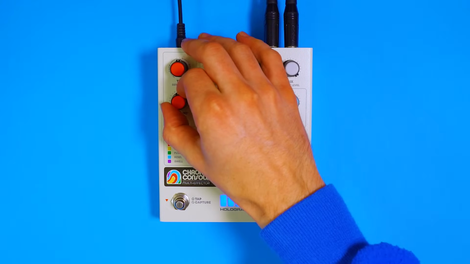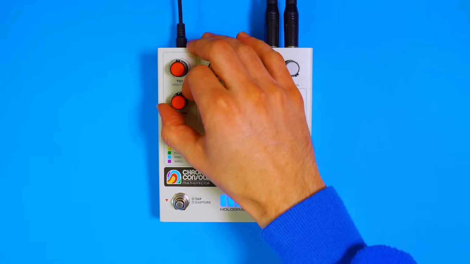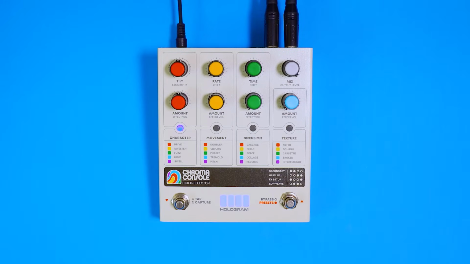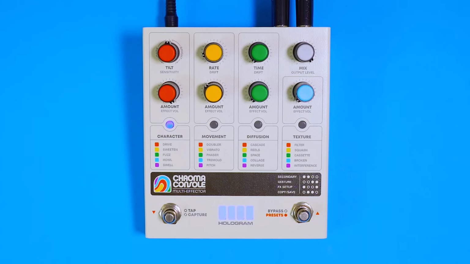As we turn it up to 50%, the volume onset will be a little bit more gradual. And then when we turn it up all the way, as soon as I stop playing or mute the strings, it'll stop. It's a super interactive effect and very touch sensitive, so you can use the dynamics of your playing to control when the swells occur.